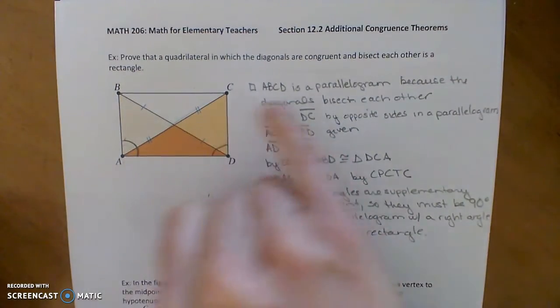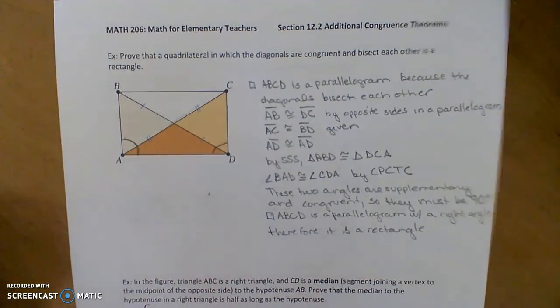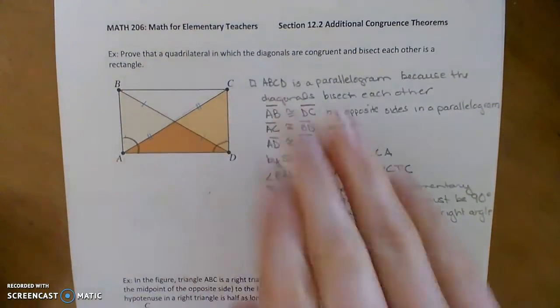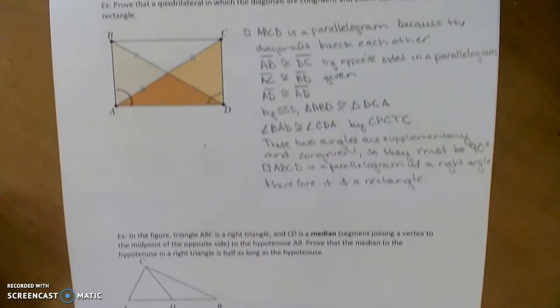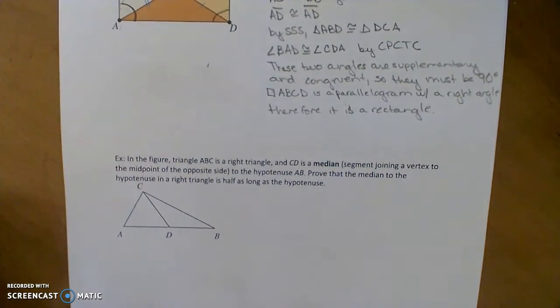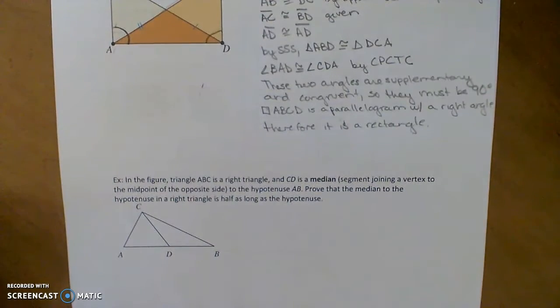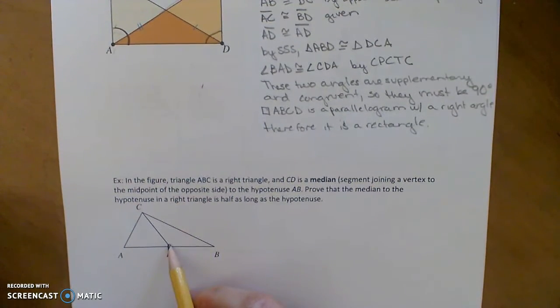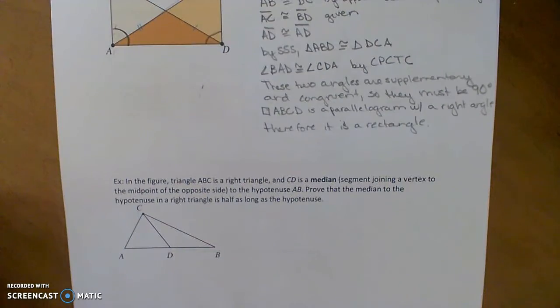Great. So just with a little bit of information, I can classify the shape. So let's move on to another property, and this one will come with a definition. The median of a triangle is a segment joining the vertex to an opposite side that bisects the opposite side.